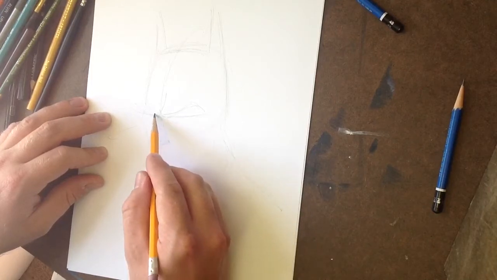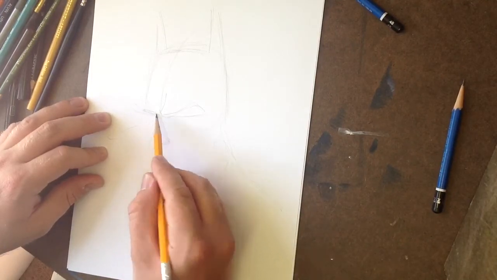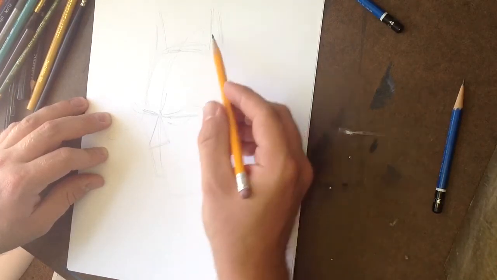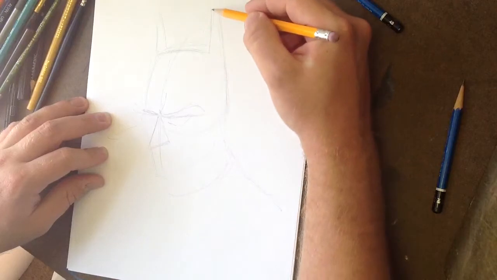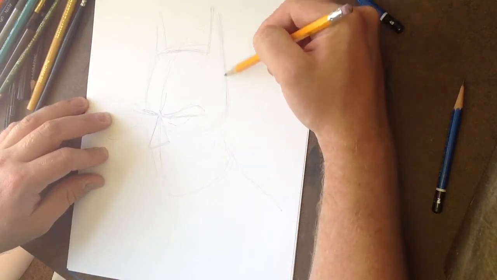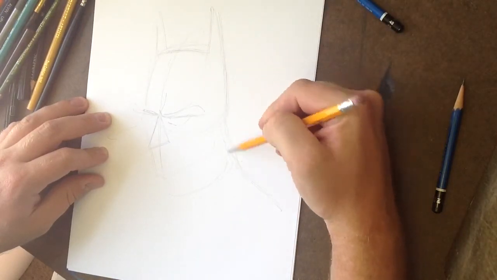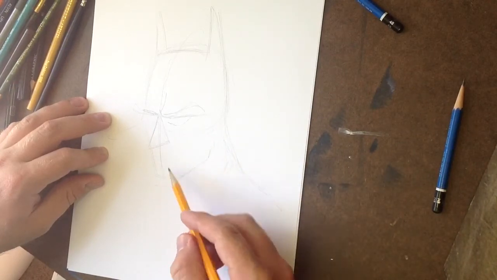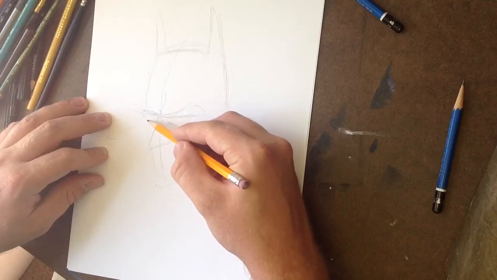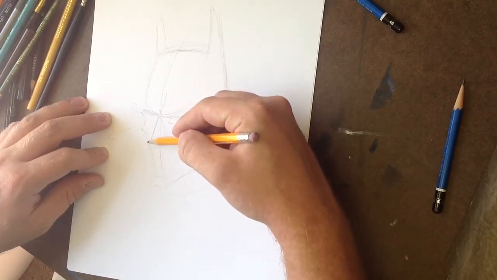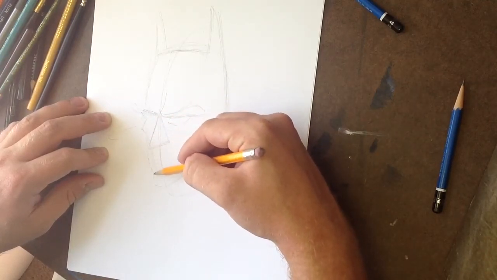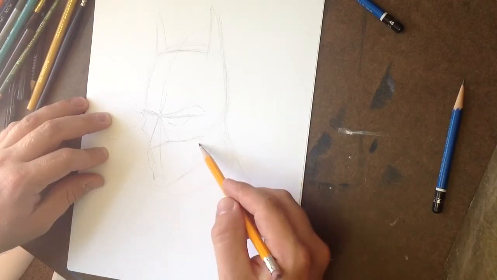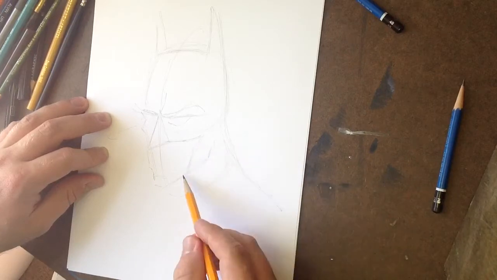Okay, so I'm just bringing in the basic shapes. Notice I'm really keeping the lines pretty rough right now. I'm not erasing every 2 seconds. I'm not really concerned about getting everything perfect. I just want to get a lot of lines down on paper so I have something to work with. Something I can refine as I go.